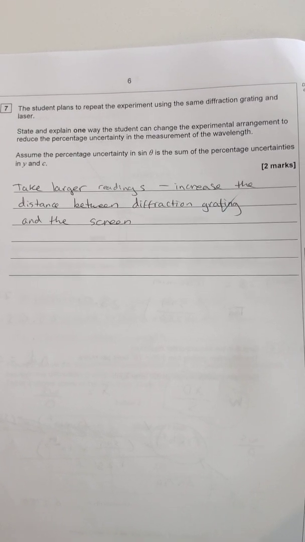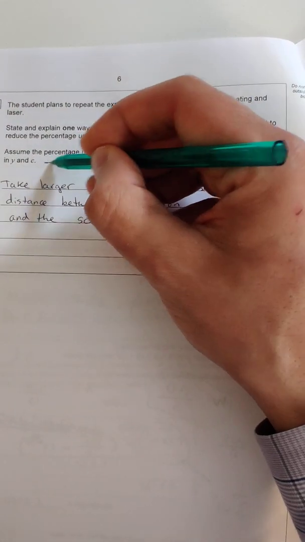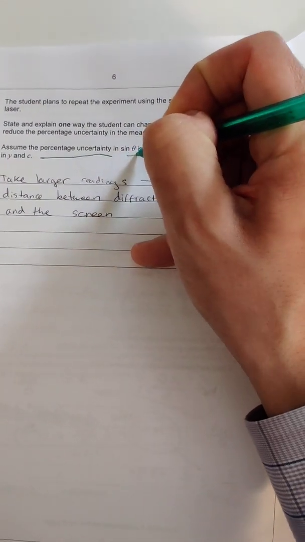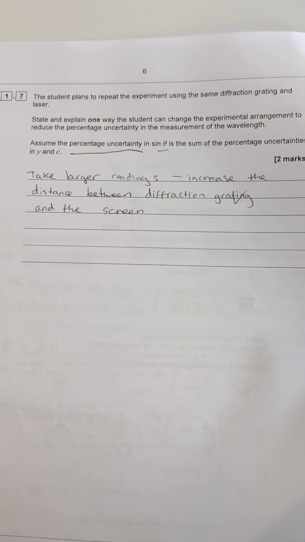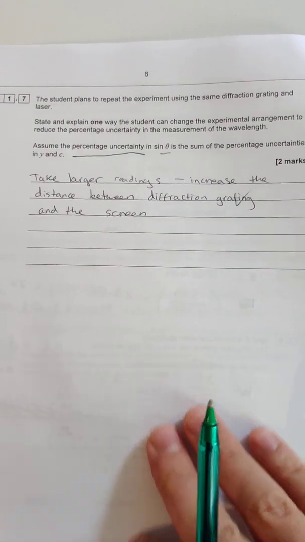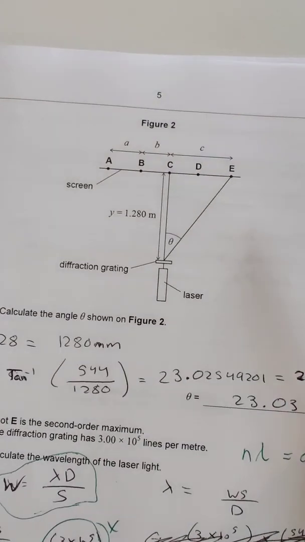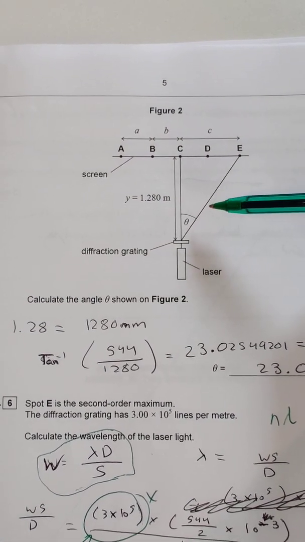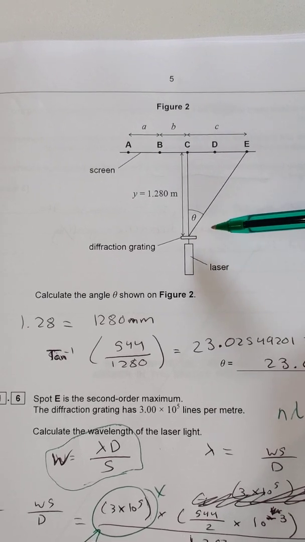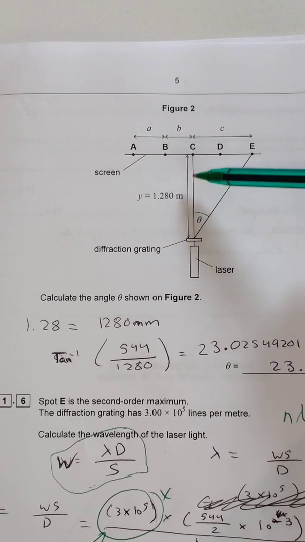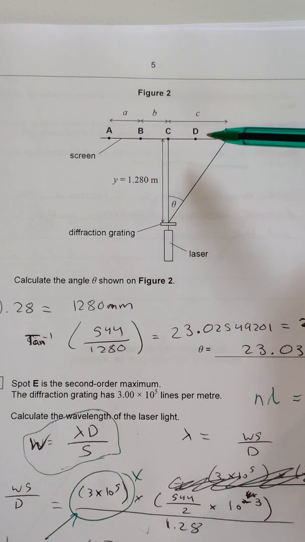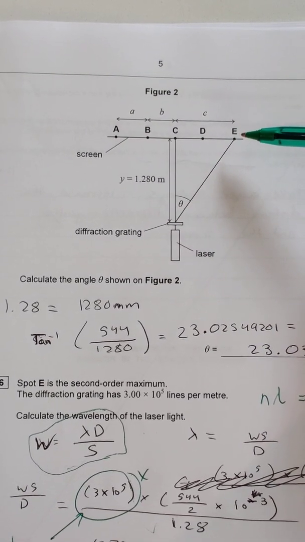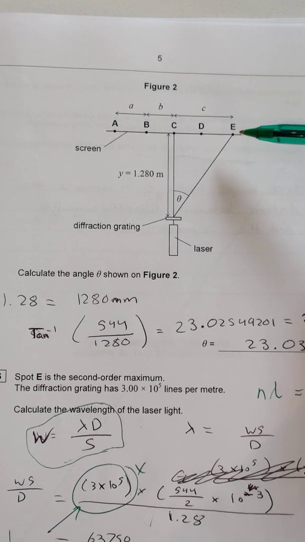If we want to reduce the percentage uncertainty in sine theta, there are actually 2 ways to do it, but for me the most obvious one, we need to increase the value of theta. Sorry, that's not actually what I mean. We need to increase the value of y so that we can get an increased value of c, because c is what we're measuring with a ruler, remember.